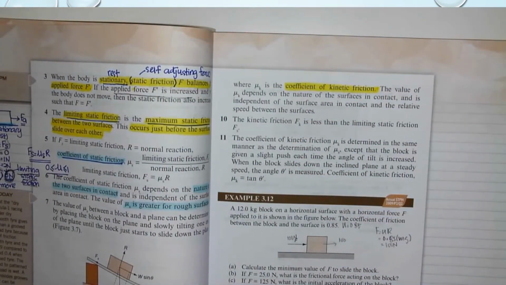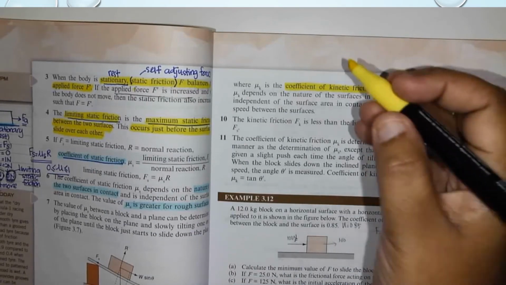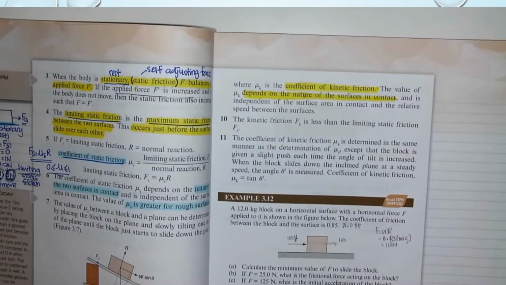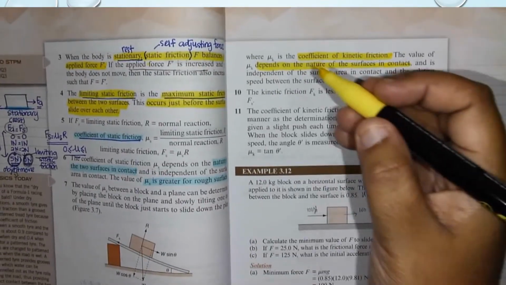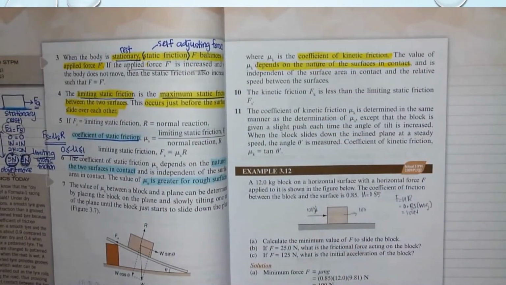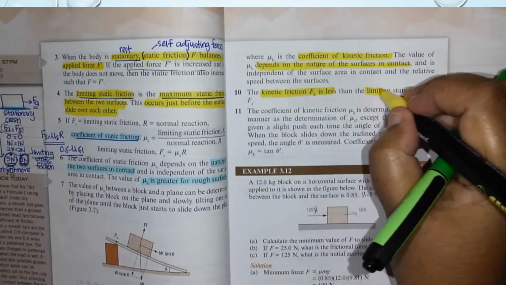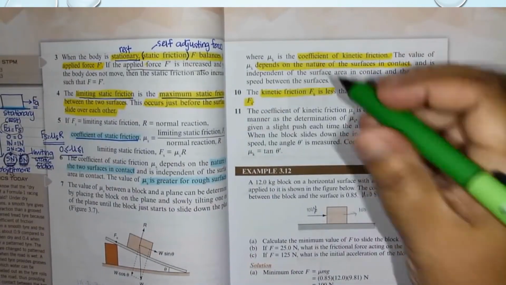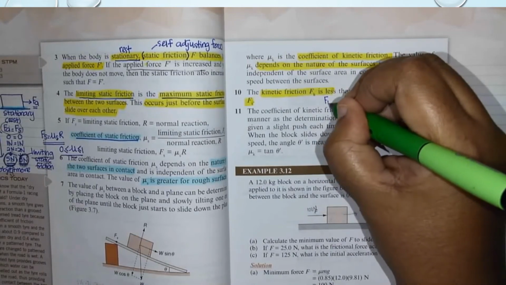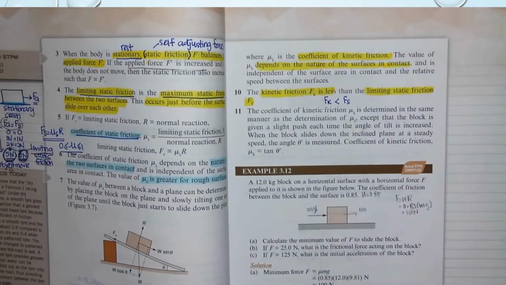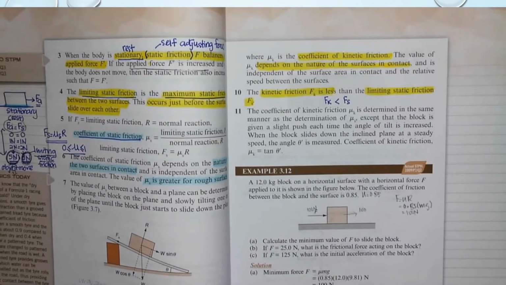Like static friction, it depends on the nature of the surfaces in contact, whether rough or smooth. The book says the kinetic friction Fk is less than the limiting static friction Fs. Why?